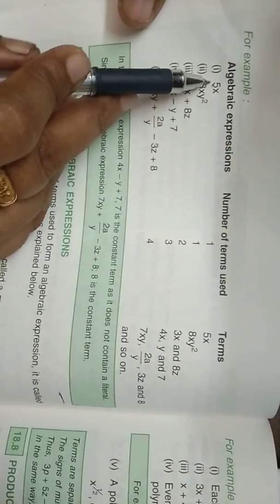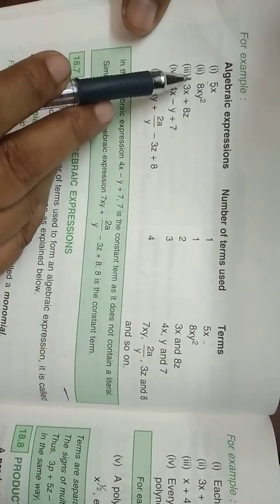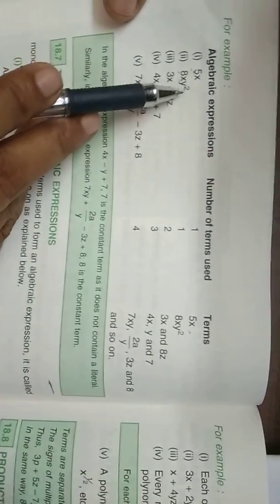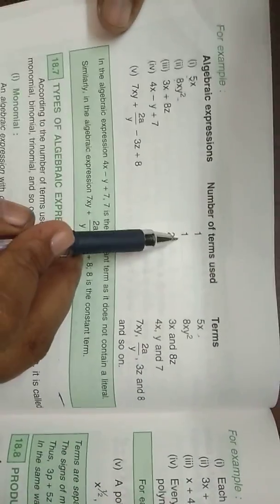Look at here, the expressions are: 5x is also an expression with only one term. 8xy squared is also an algebraic expression, but only one term is there. Here 3x plus 8y, there are two terms.